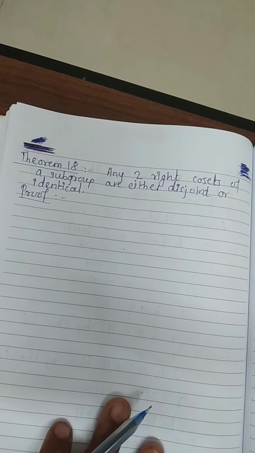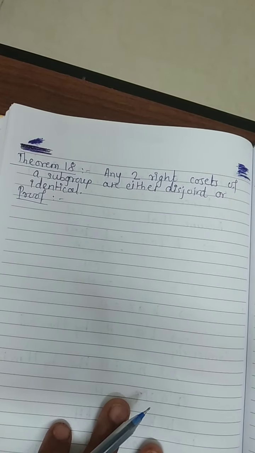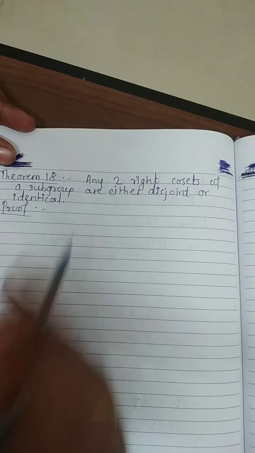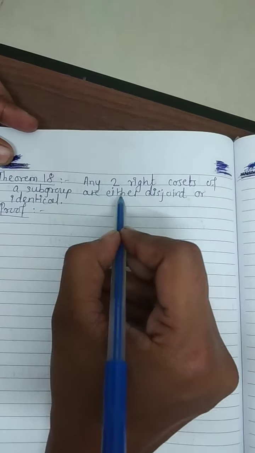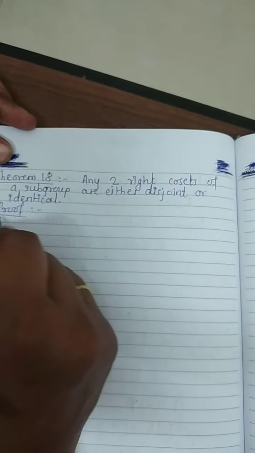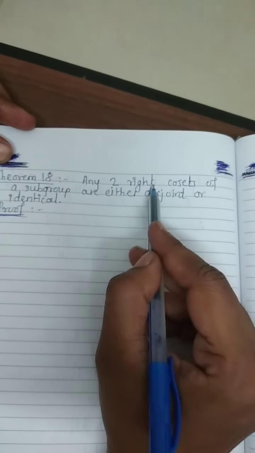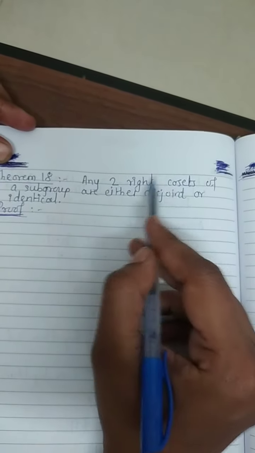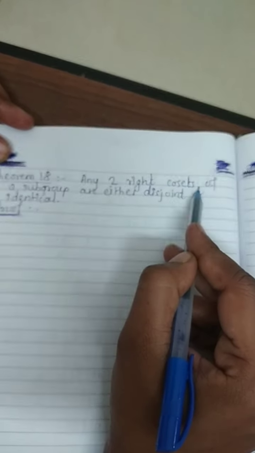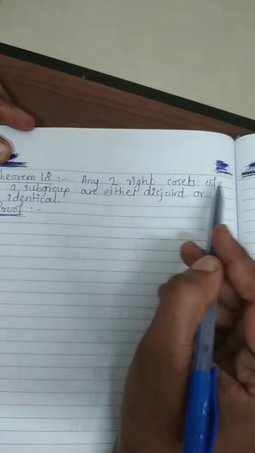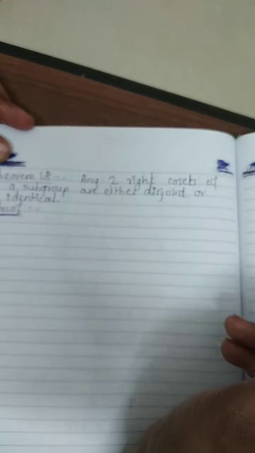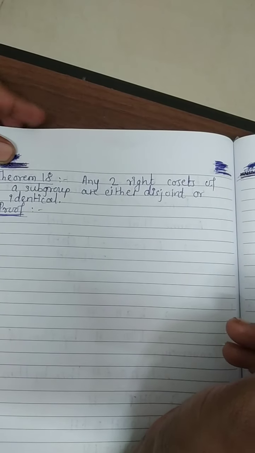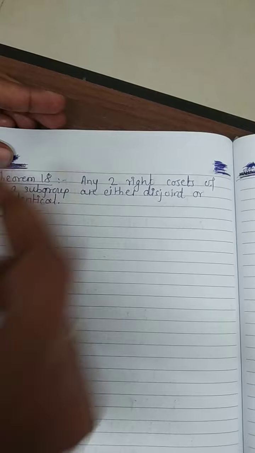Let's see theorem number 18. What is theorem number 18? Any two right cosets of a subgroup are either disjoint or identical. That we have to prove. Take any two right cosets or any two left cosets, and we have to show that their intersection is either disjoint or identical. Okay, so write the proof.